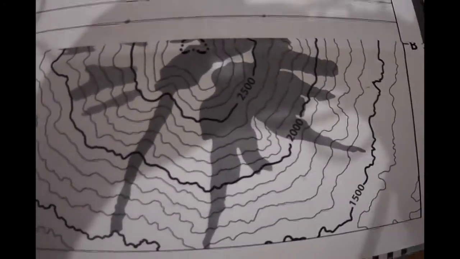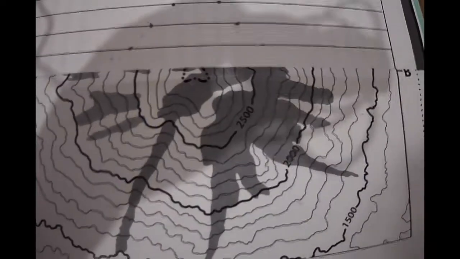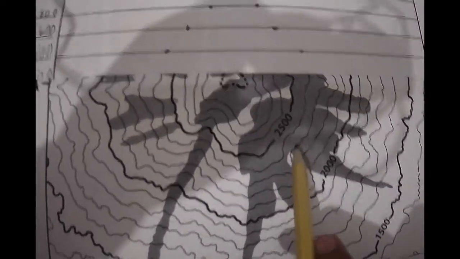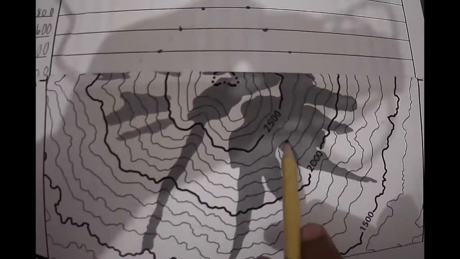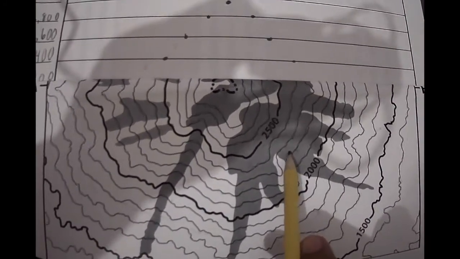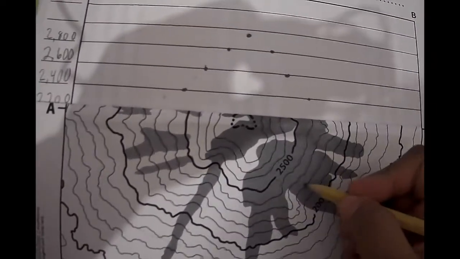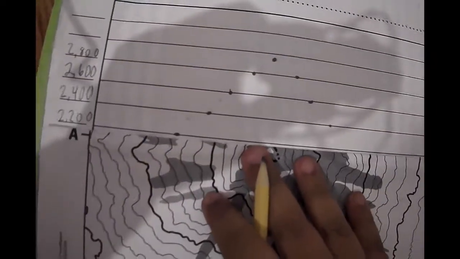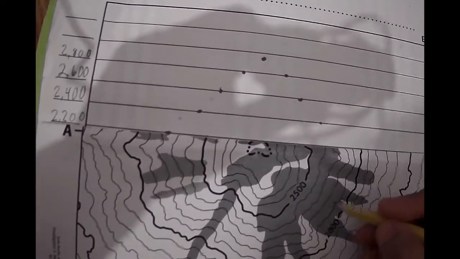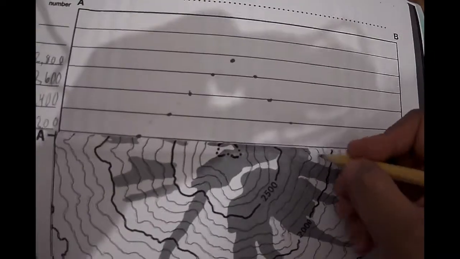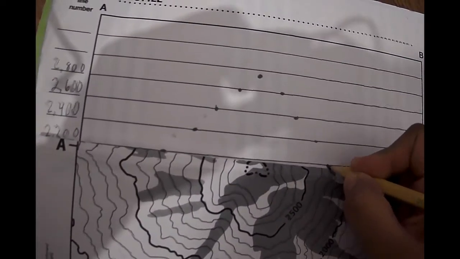So let's count down. We were at 2,400. We go down 100 feet, 2,300, 2,200. So this line right here, we're going to trace to meet here. Draw our dots there.